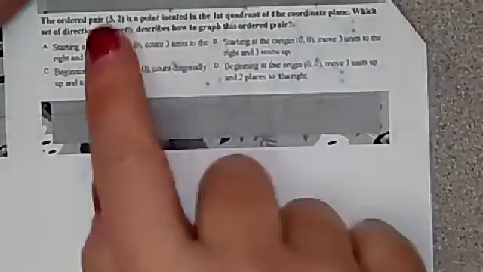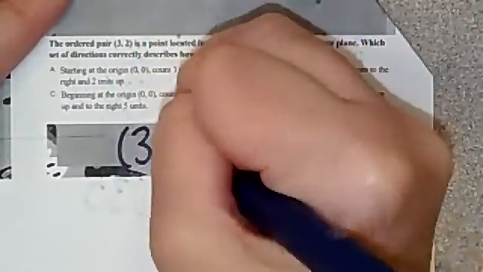All right. The ordered pair, which is 3, 2, is a point located in the first quadrant of the coordinate plane. Which set of directions correctly describes how to graph this? So I've got 3, 2, right? All right. Where do I always start? Sam, where do I always start? When I am graphing a point, where do I always start before I run and jump?